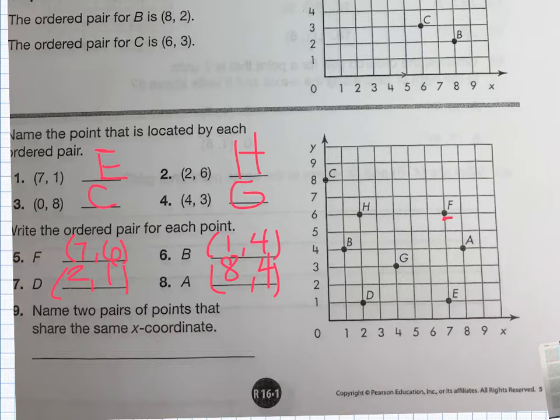7. I'll go over 7 and up 1. Okay, so that's E. So we're going to go 7, 1. Excellent. What's another one, John Everett? F. And what is that coordinate? 7, 6. Excellent. Who got E and F? Because when I look, I can go up the same line. Also, there's another one that I could go up the same line. What's another set? D. D, which is what? 2, 1.